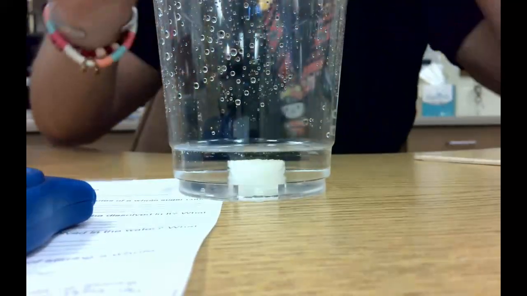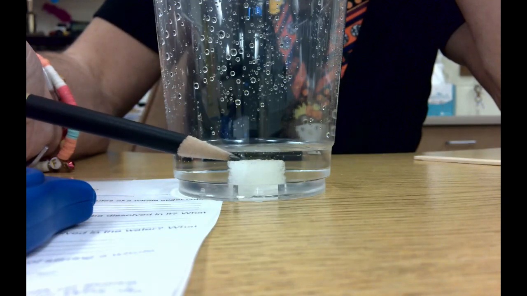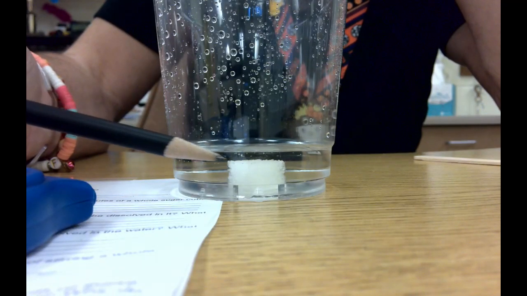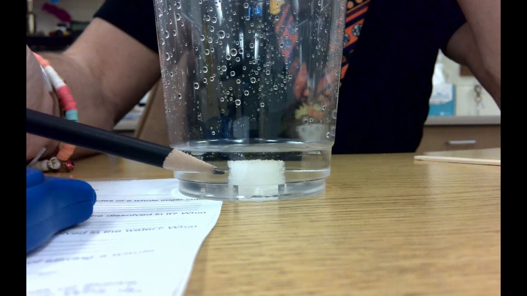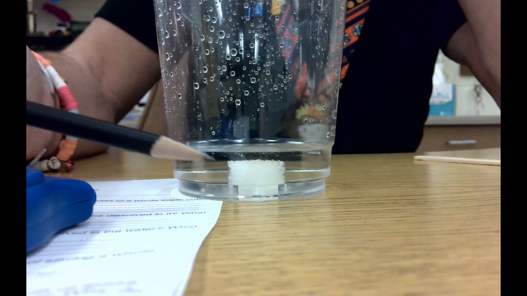Okay. Now, what we're observing here, we can see some particles coming off the top, floating up. More observations. It looks like our shape is changing, right? The structure of our cube is deteriorating. You can watch these particles falling off.